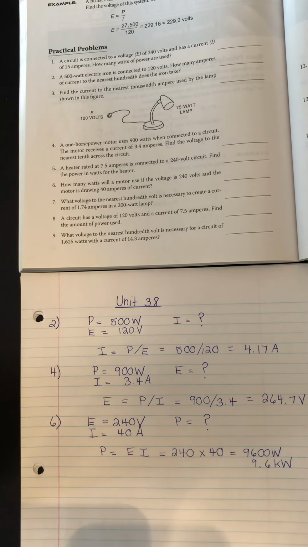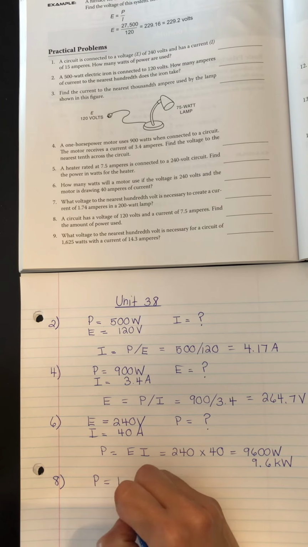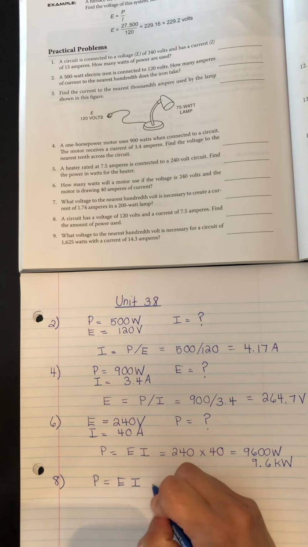Number 8. A circuit has a voltage of 120 volts and a current of 7.5 amps. Find the amount of power used. So this problem 8 is exactly like problem 6, because we are given E and I, and we are finding P. So we simply multiply.